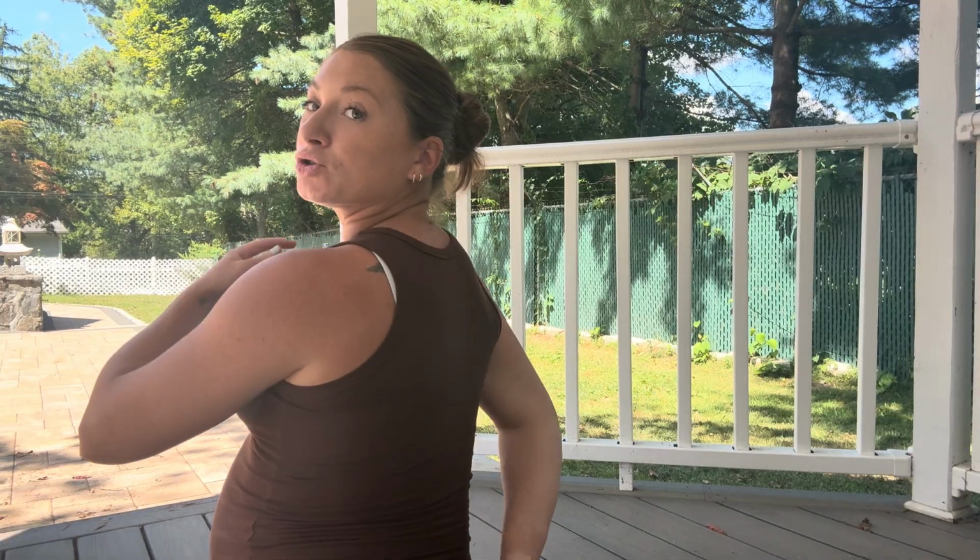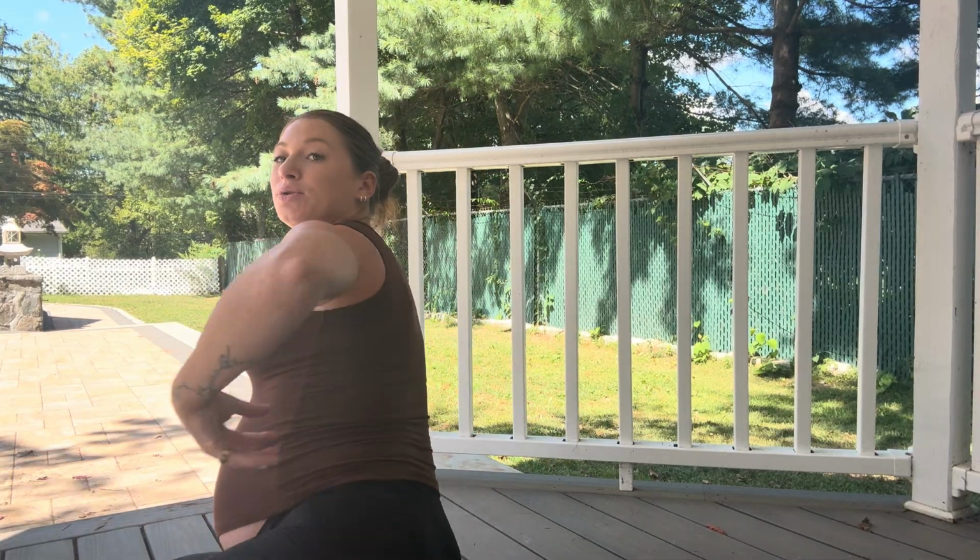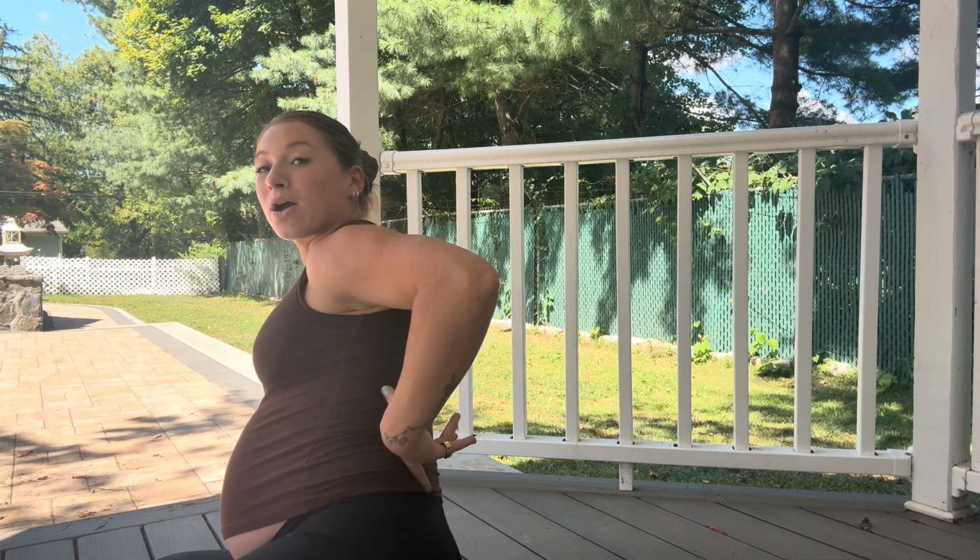We can also have weakness or instability in the posterior oblique sling, which is your lats, your thoracolumbar fascia, and your glute max. That sling goes across your back. So you take this lat, the thoracolumbar fascia, which spans your back, and then down to the opposite glute max.